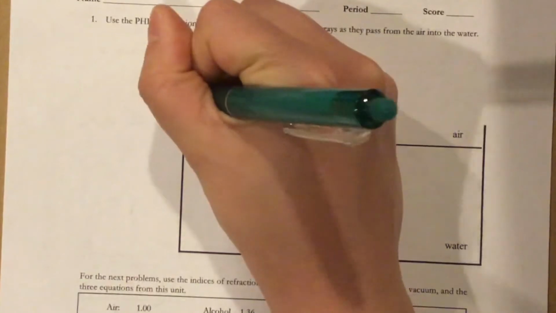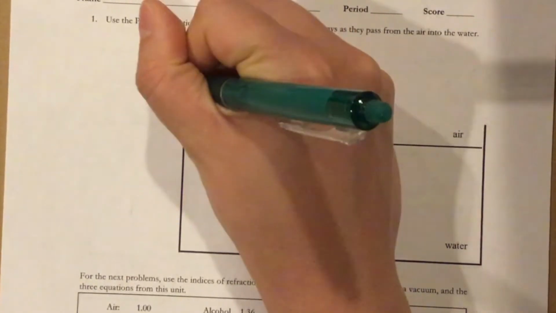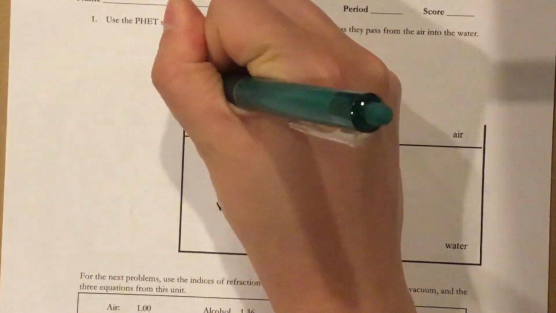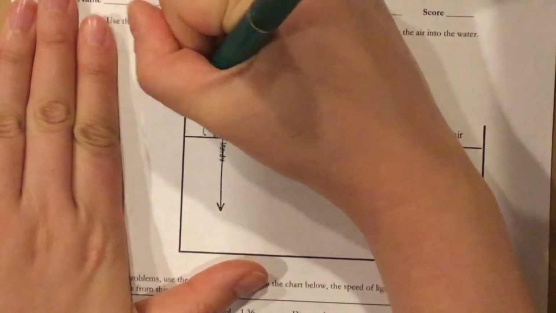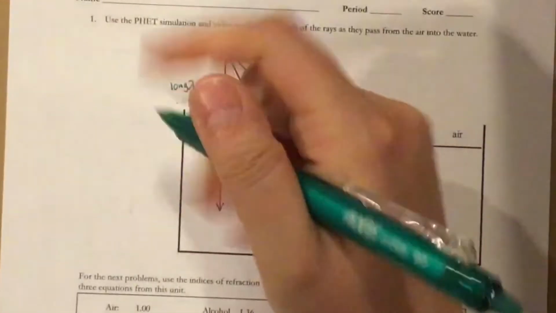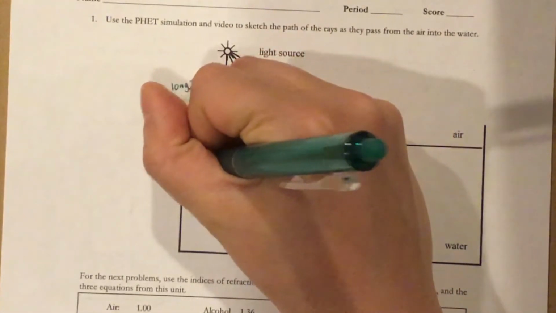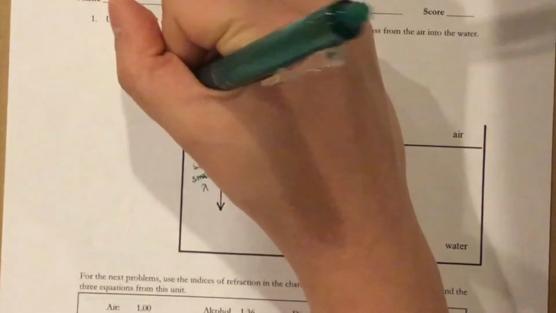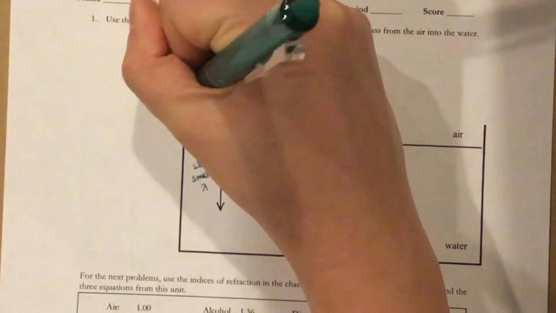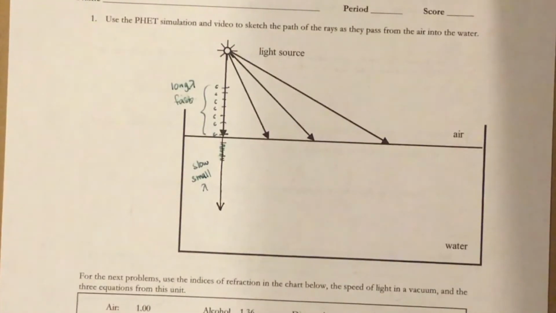So just to reiterate, this is slow medium, long wavelength. Oh, I said that wrong. This is fast medium, long wavelength. There we go. Slow medium, small wavelength. Long, fast. Okay, so now let's keep going.